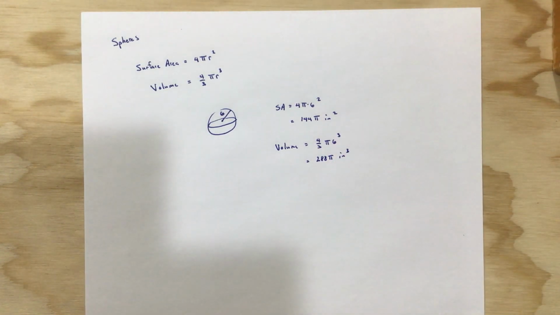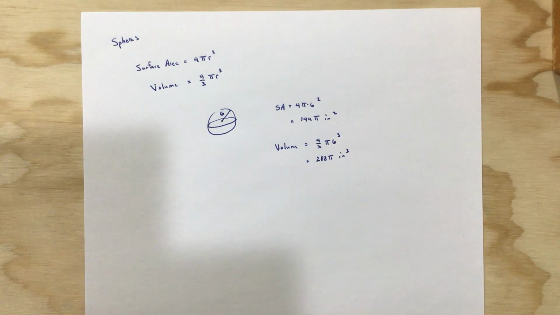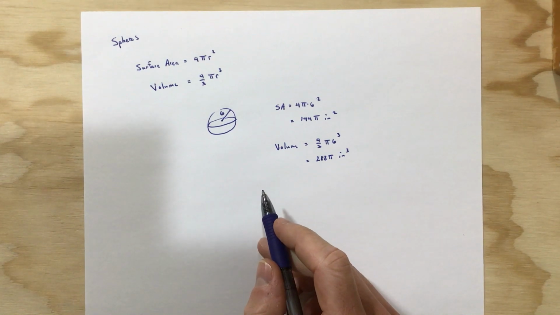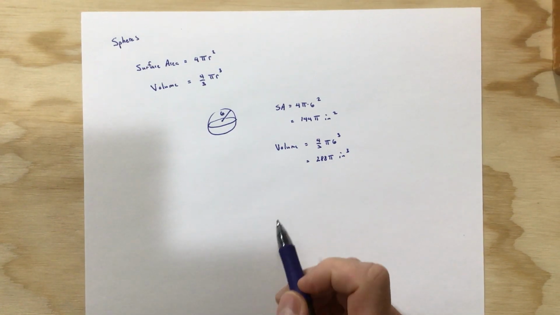Now, if you were doing a story problem, maybe you turn this into a decimal and actually do 144 pi and report 452.4 square inches. But lots of times we're going to leave it exact with spheres, cones, and cylinders, anything that kind of involves pi to it.